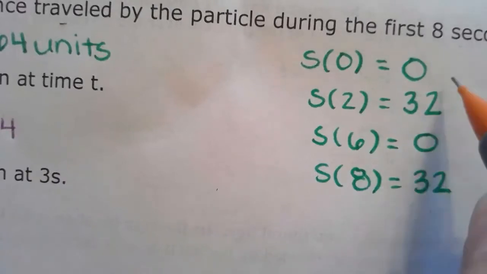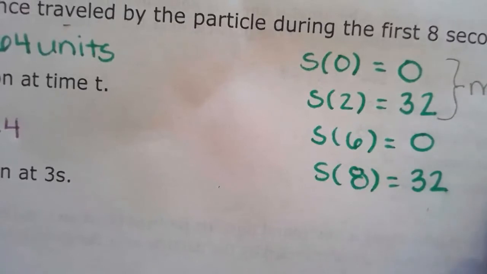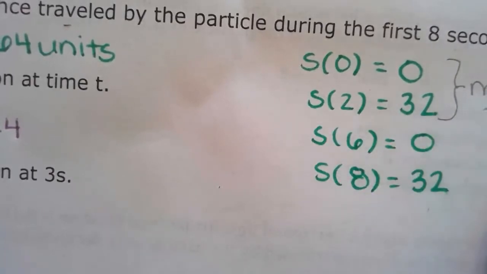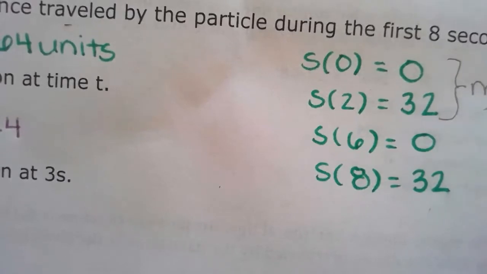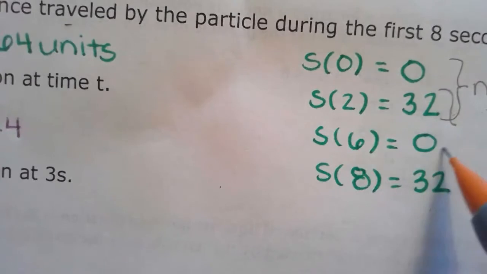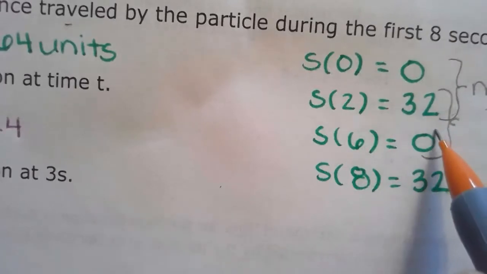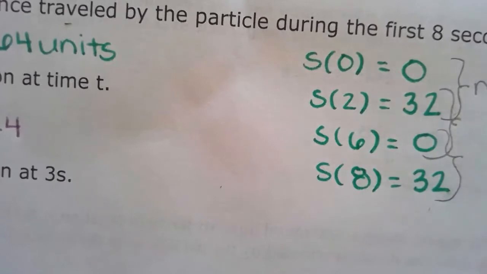And the reason for that is because the particle is moving forward from 0 to 2. So we need to find the absolute value or displacement from 0 to 2. Then the particle is moving backwards from 2 to 6. So you need to find the particle's position at 6. And then you need to find its new position at 8.